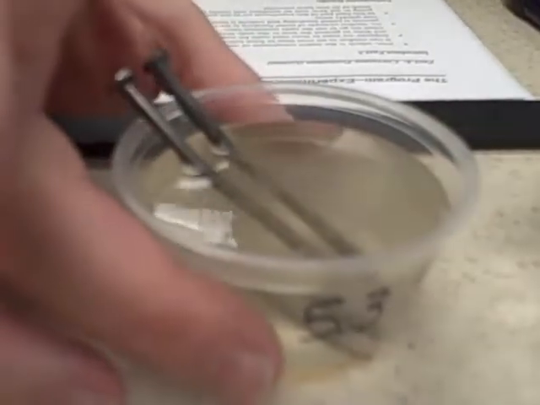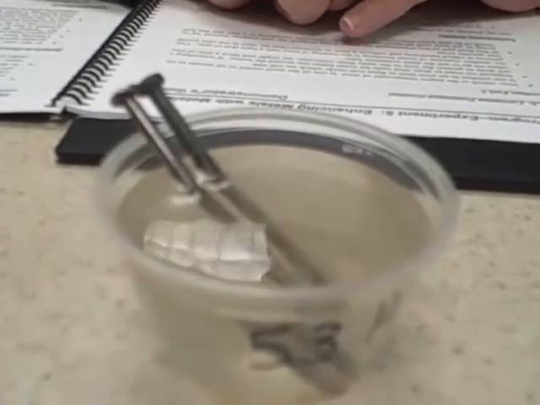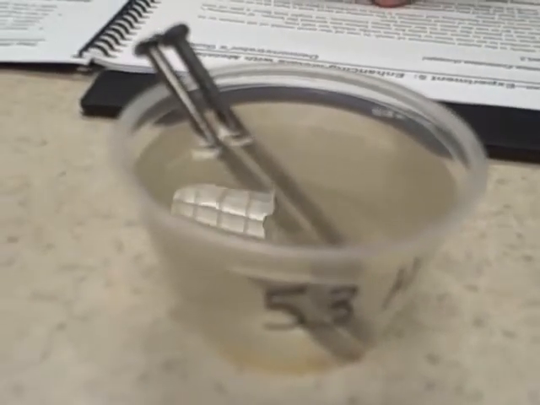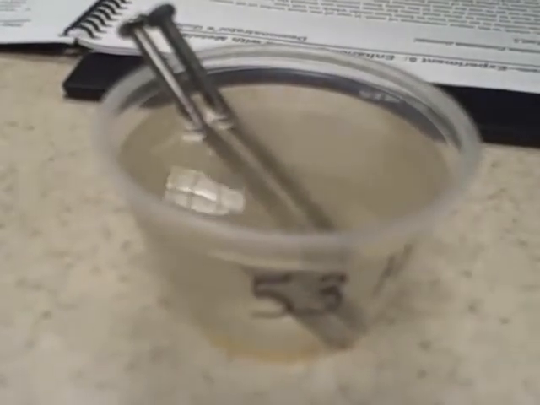But in the meantime, let's go to the 2 nails that were put in the one that's at your table. There's only one left. All right, now let's go back to the cup that's marked 53H with the 2 nails in them. Is anything happening? Students? Yes. Very good, students.